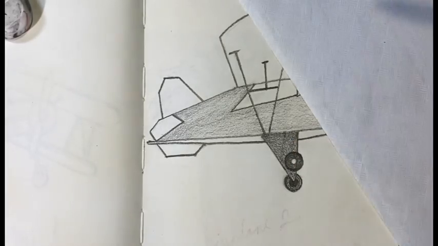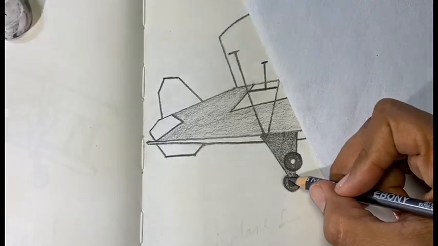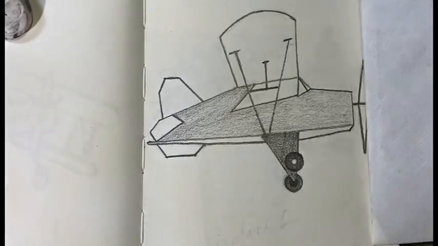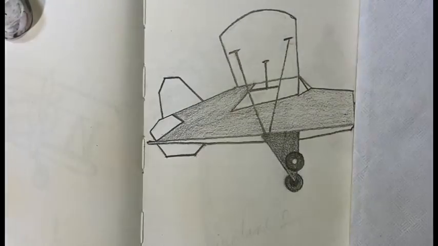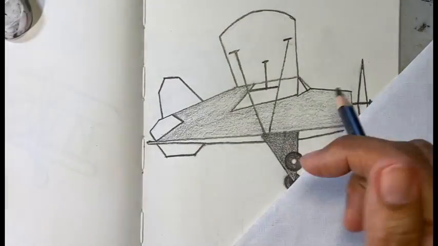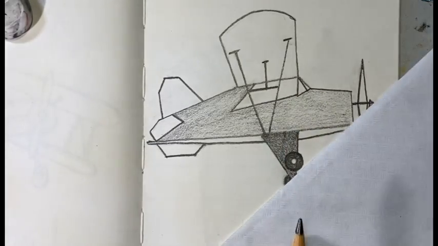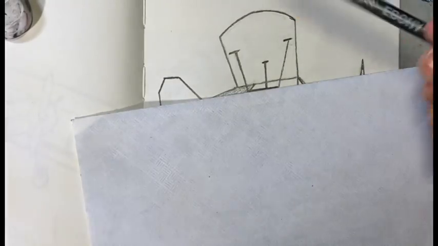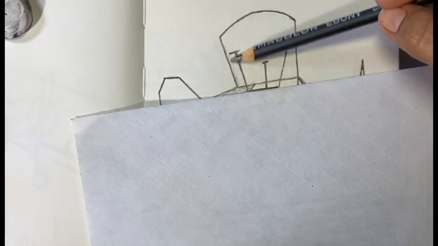And I'm trying to keep the wheel a little darker than that part. Okay, that's the landing gear. And then you can see this is the window, and this is the window, and this is the wing. So I'm gonna go and put a little bit of shading on the wing, nothing extreme.